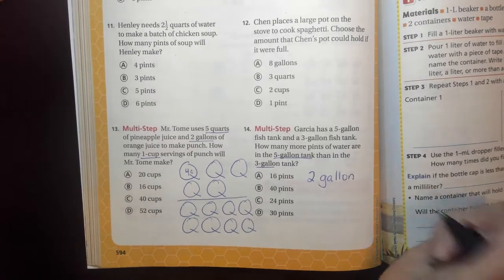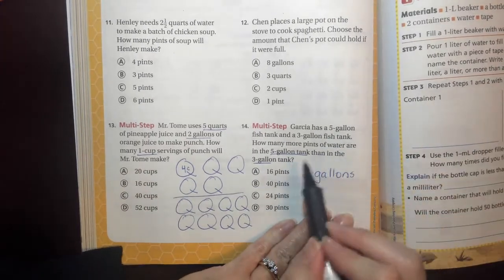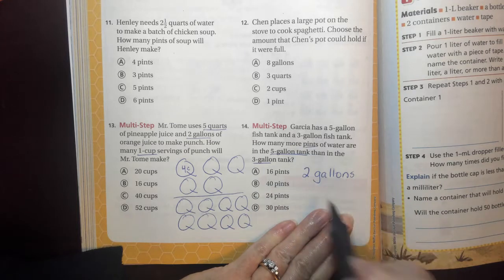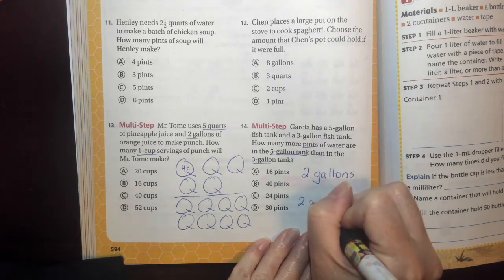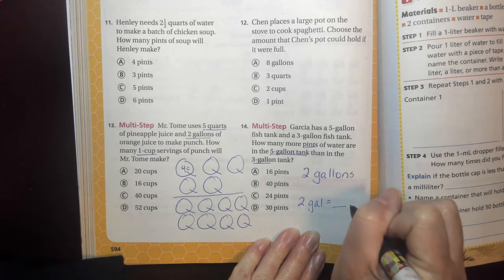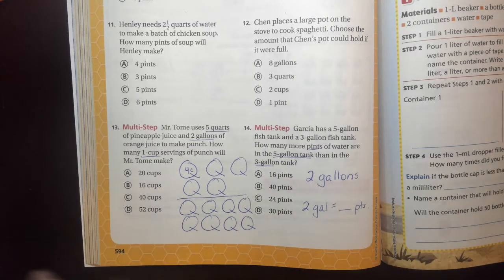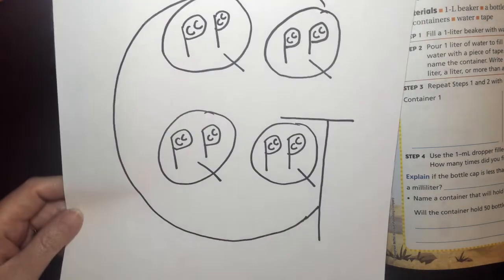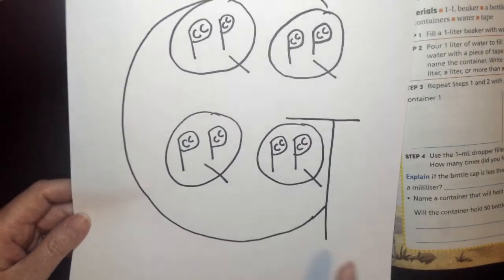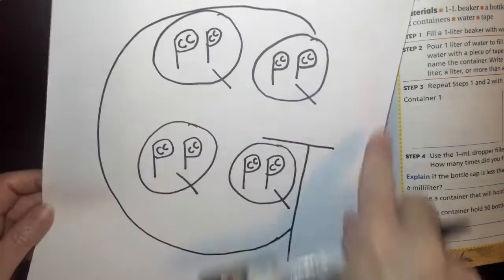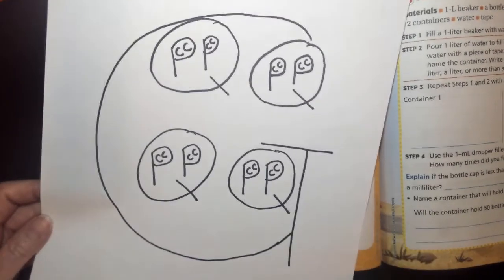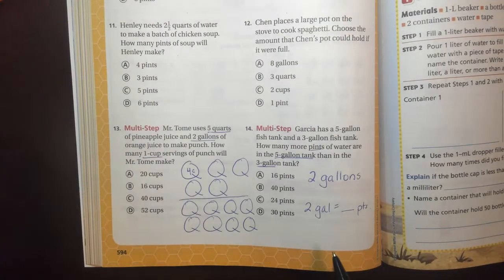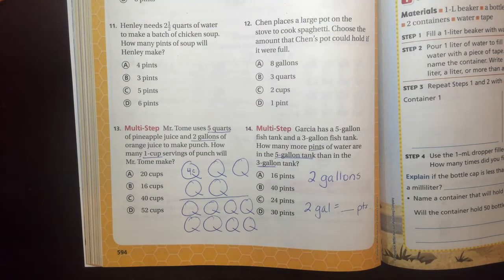So we are just trying to figure out how many pints are in 2 gallons. 2 gallons equals how many pints? Now you can look at your picture here. You could draw it twice, or you can figure out how many pints go into 1 gallon and then double it for 2 gallons. Okay, good luck.